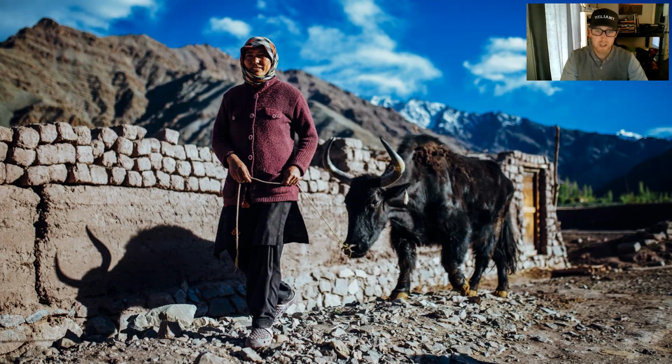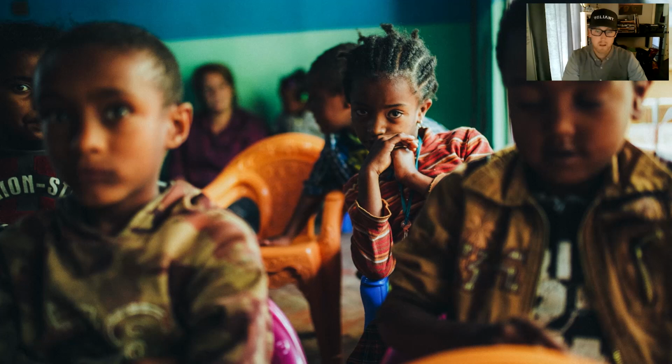This example is another example of split light. Notice how this girl's face is split down the middle between highlights and shadows. Her left side is in highlight, and her right side is in shadow. This is a great example of split light.